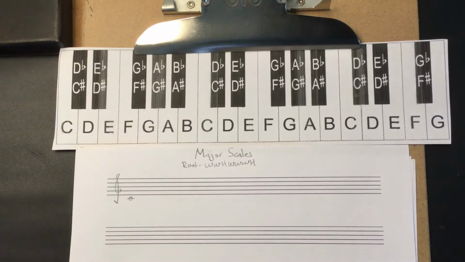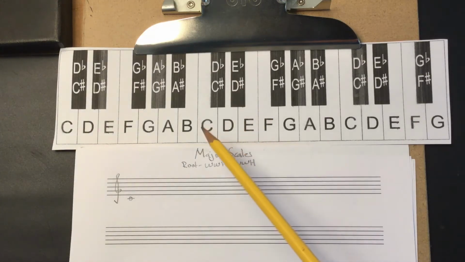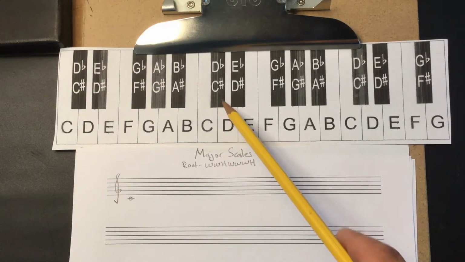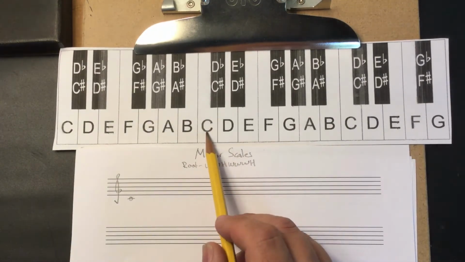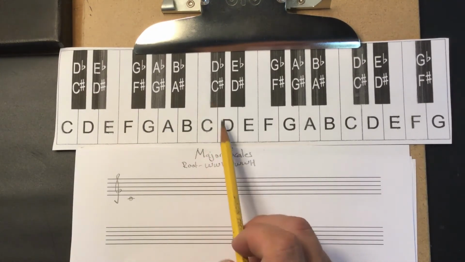So if you don't know what that means, watch the whole step and half step video. But just a quick refresher, a whole step is when we go 2 keys away. So like C, that's 1 key, and then 2 keys to D. That's a whole step, and a half step is 1 key away. So starting from our root, we've got to go up a whole step. So C, a whole step up, 1, 2 keys is D.